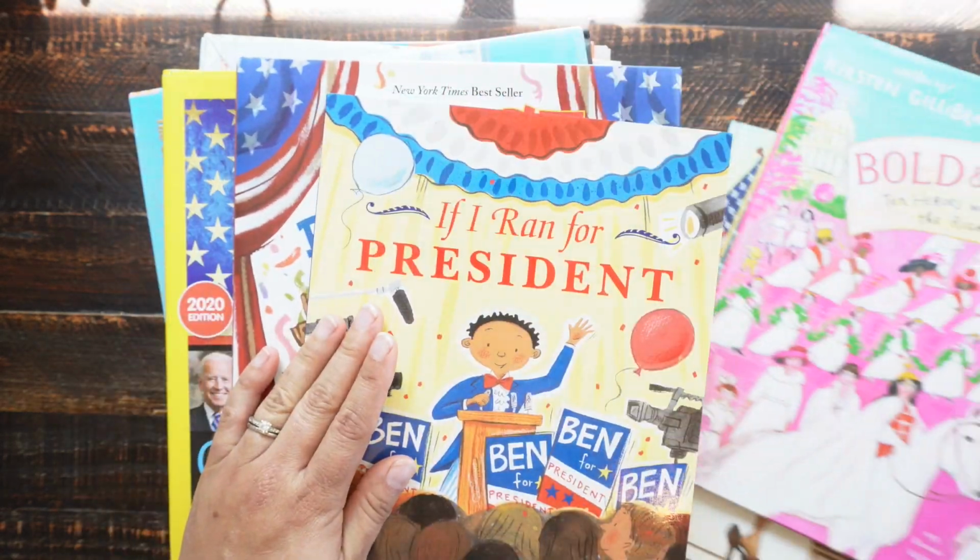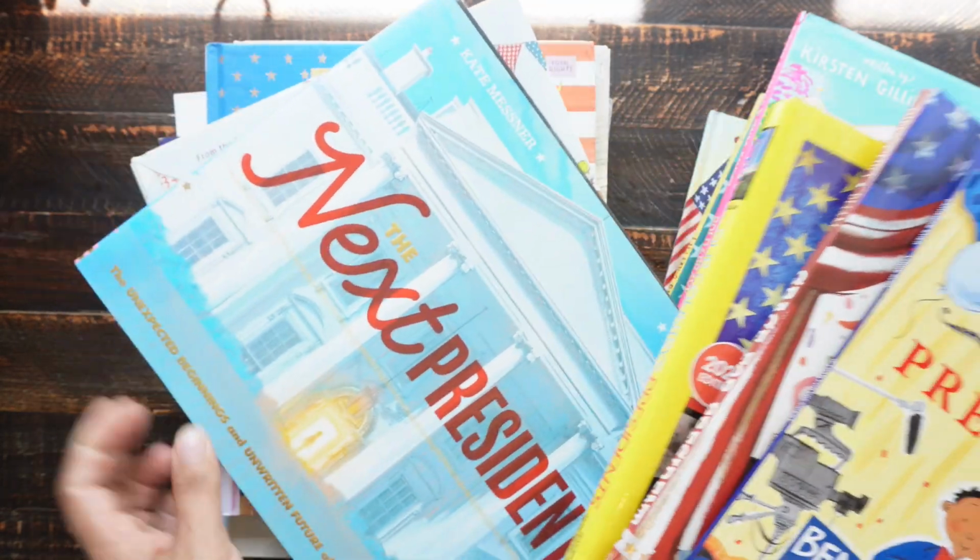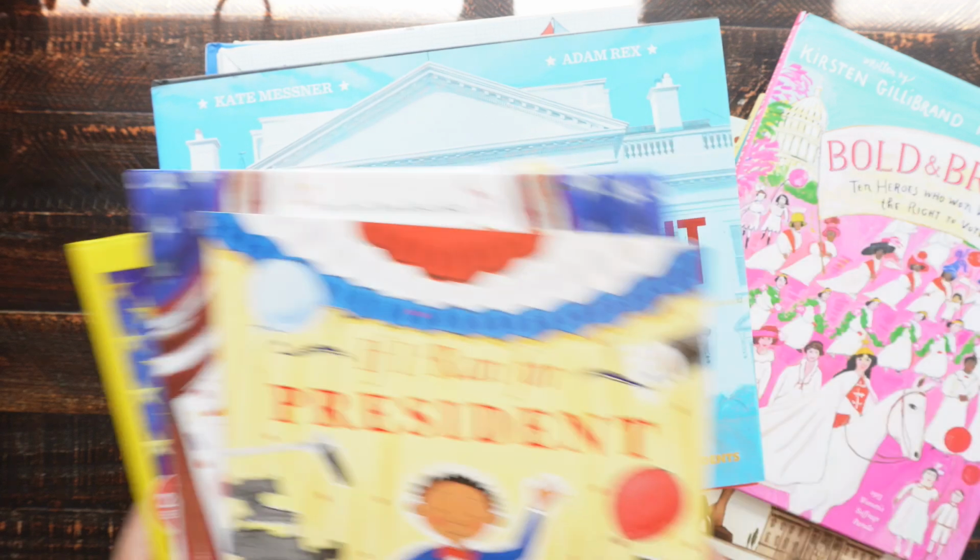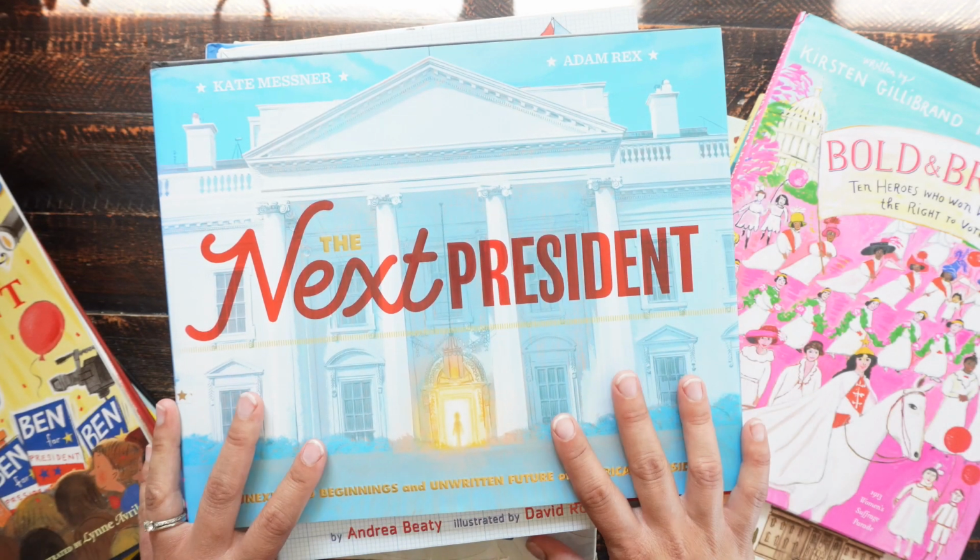I don't know if you can see any of these. Those are all of my books that I have. Well, those are not all my books. Those are all the books I have for this unit to share with you, but I do want to share a couple more things.